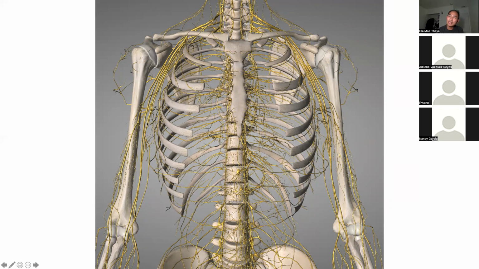These brachial plexus fibers are running very close to the middle part of the clavicle. Therefore we have to be careful if someone has a fracture of the clavicle, especially in the middle part, as these nerve fibers can get damaged.